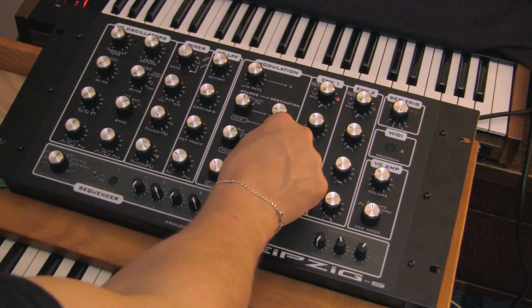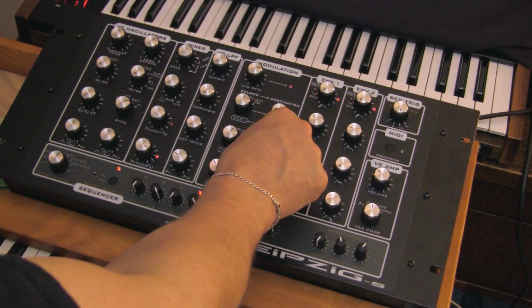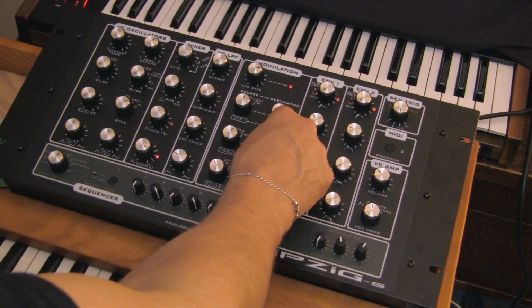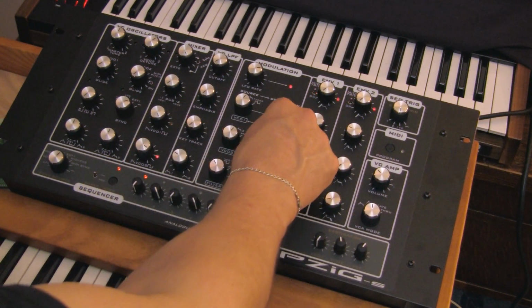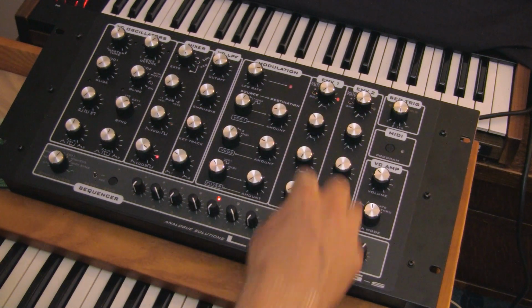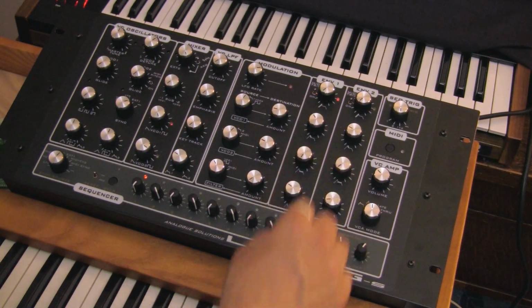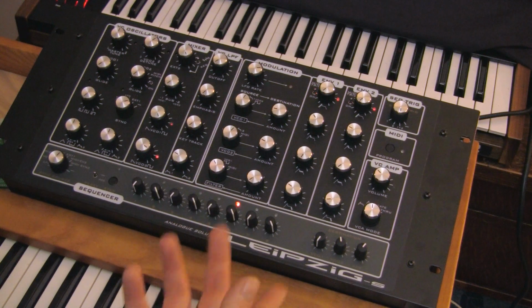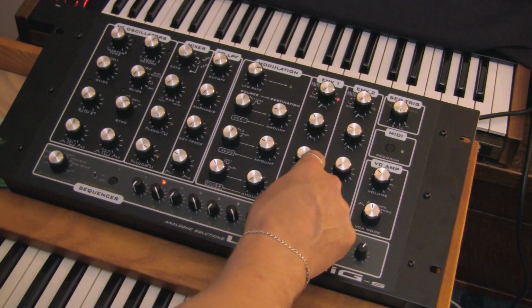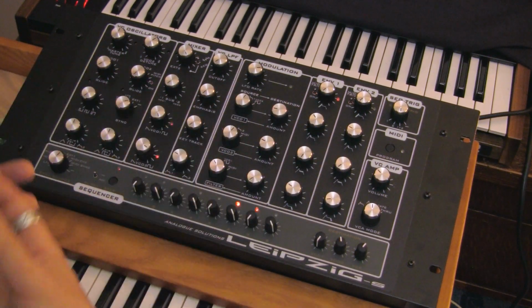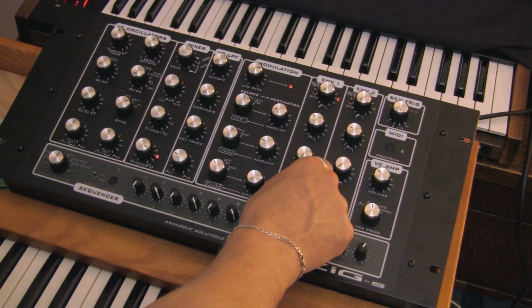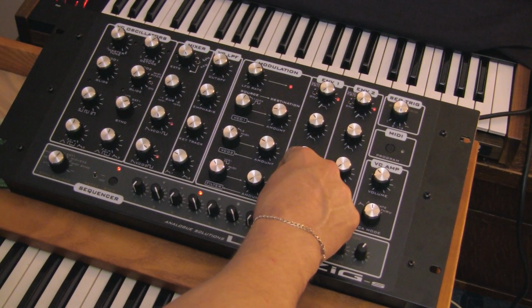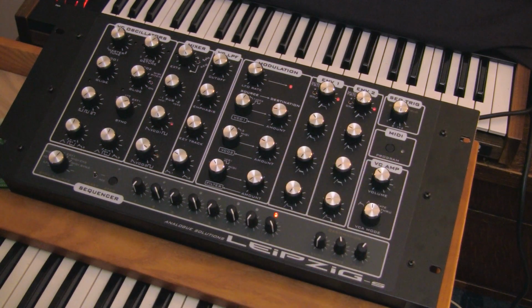A pitch envelope is created to this degree. You could turn it up, of course. But I'm mostly happy with it right around there. And you can change it by, of course, controlling the release, which defines how long the sound is in this case. Ooh, that's kind of cool.